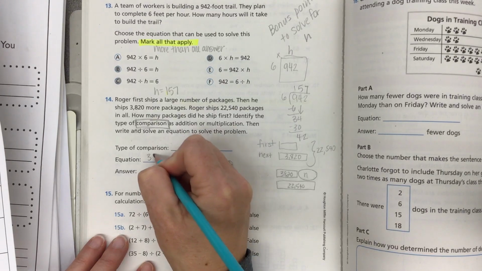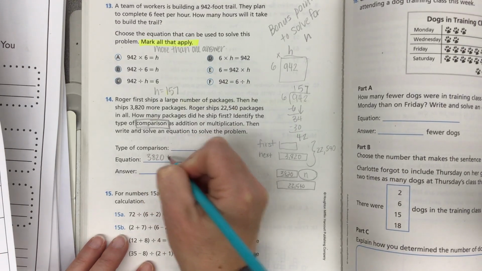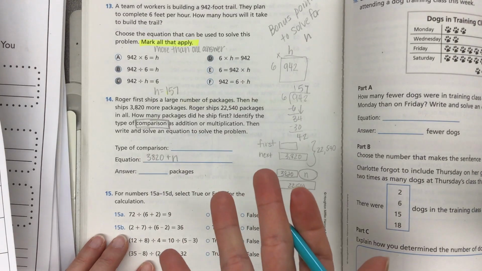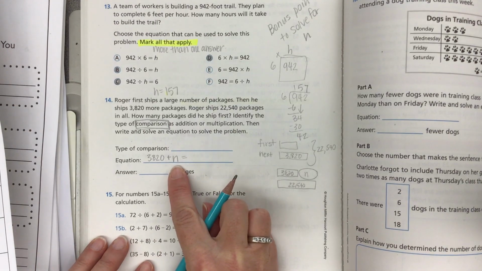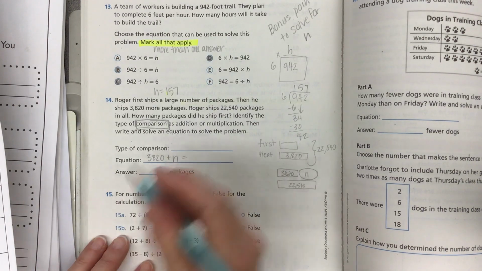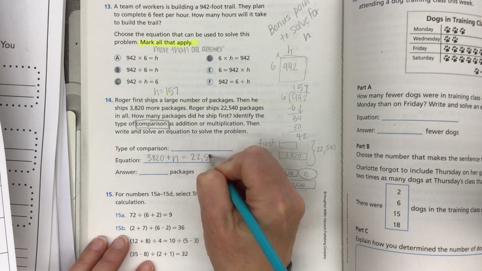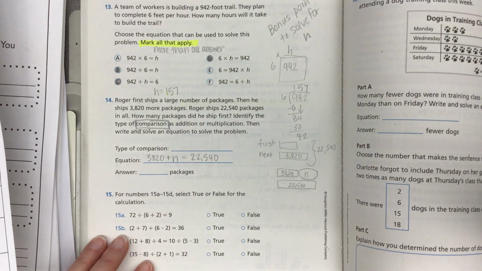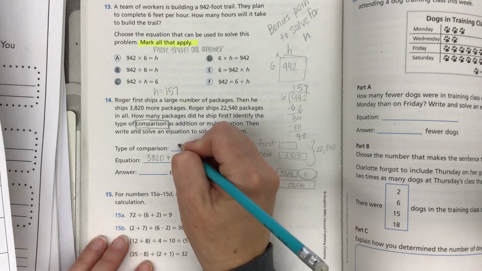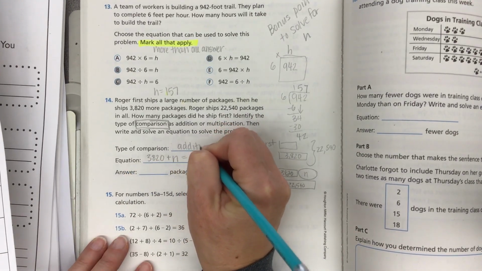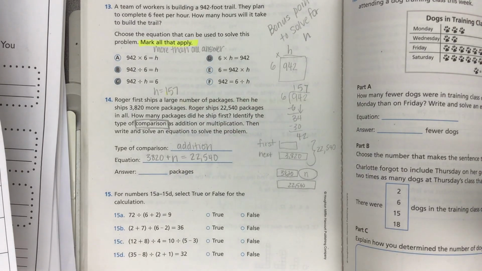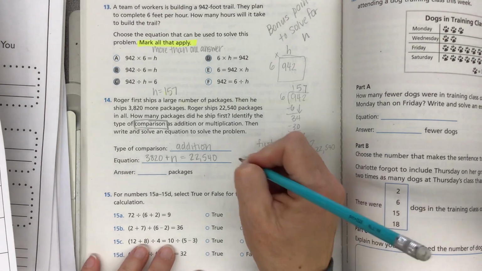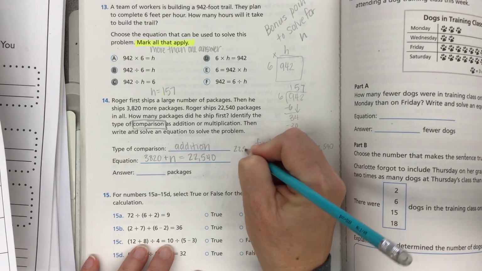Beautiful. Okay, so I heard her say I did 3,821 plus n because it told me I needed to do some addition, but I don't know what I'm adding because that's the missing information, right? But I do know what we have at the end. So in the type of comparison you had to pick was addition or multiplication. I did addition. Now, did you add, however, to solve this problem? No. What did you do instead? Subtract. Tricky, right?